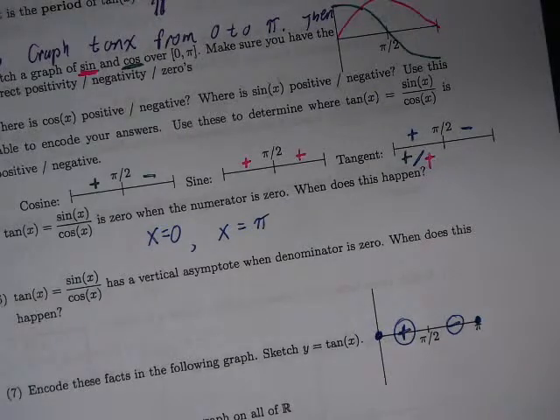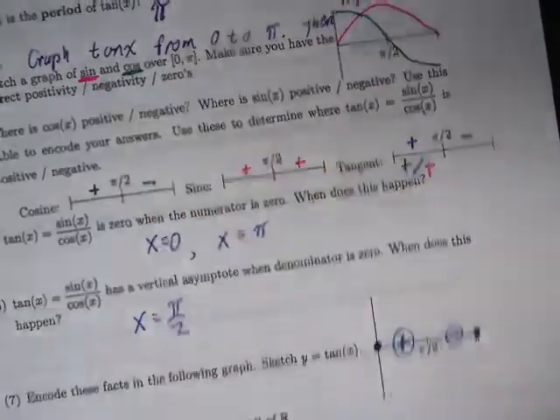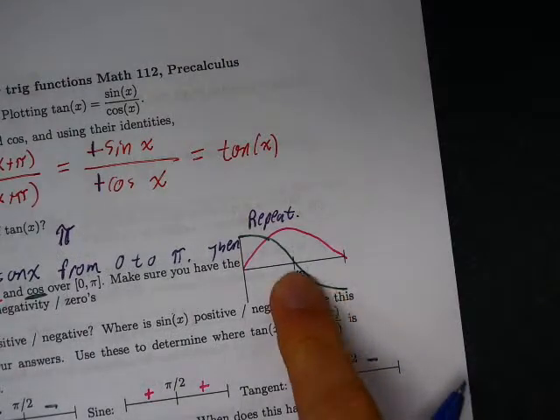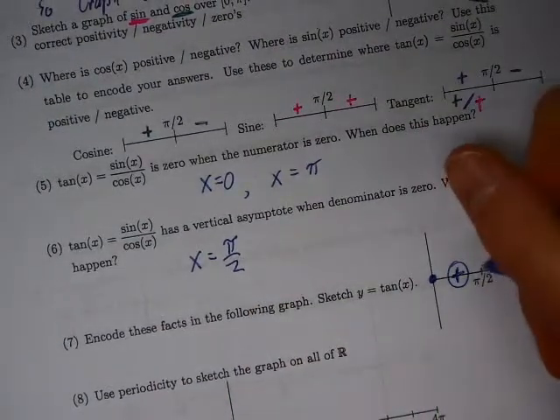Just like a rational function, this thing will have a vertical asymptote when you accidentally divide by 0. Where is the denominator 0? Pi over 2. Right? Because you could look at the graph of cosine and say, yeah, there's this intercept at x equal to pi over 2. So there should be a vertical asymptote at pi over 2.